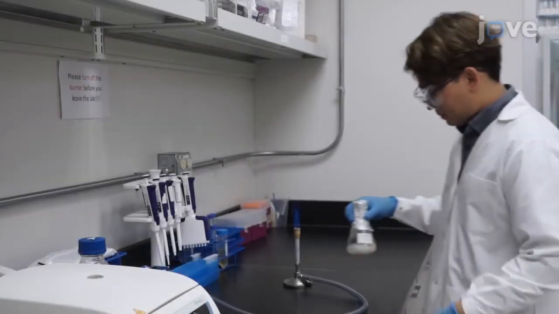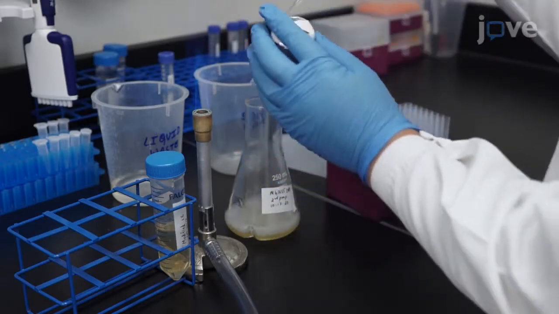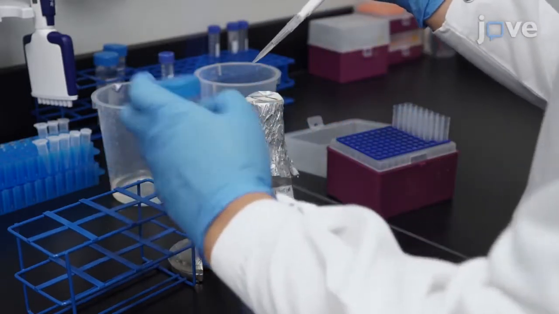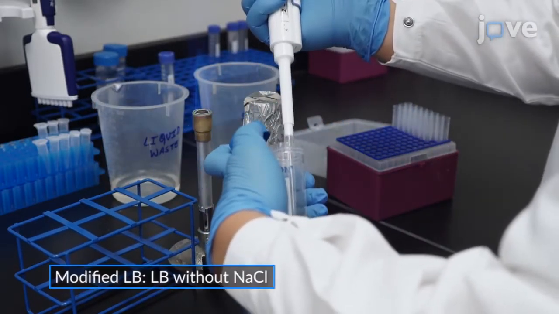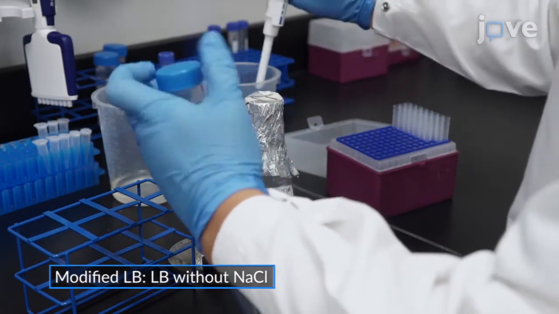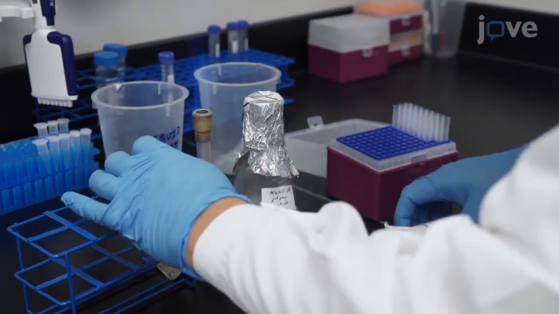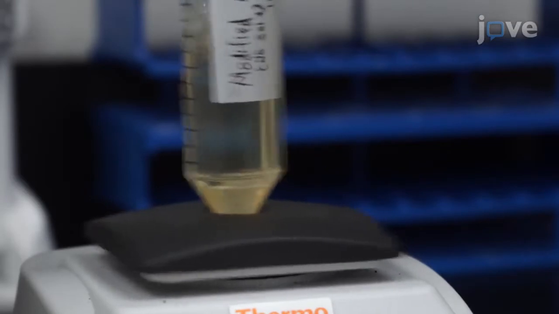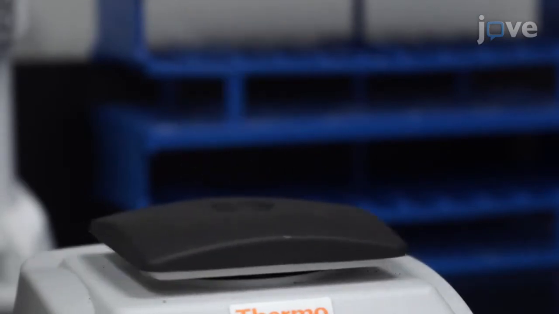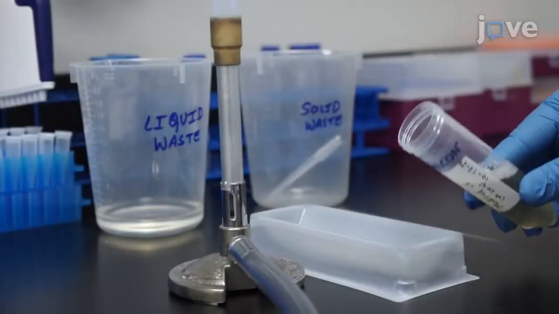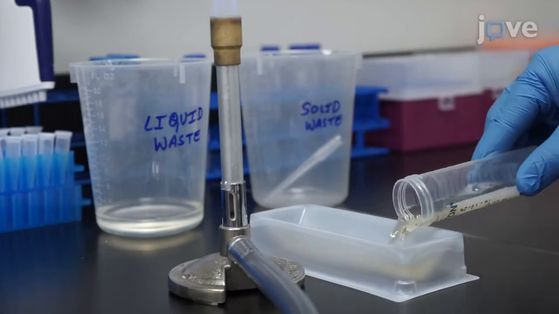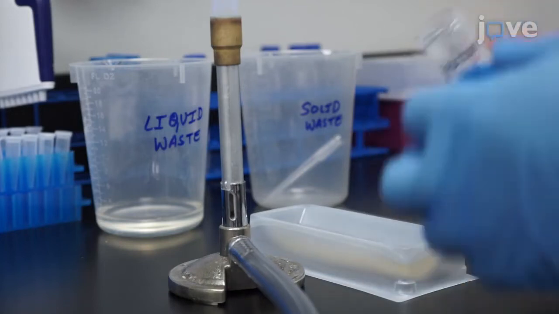Begin by preparing microarray cell cultures. Transfer 250 microliters of exponential phase cells to 25 milliliters of fresh modified LB medium in a 50 milliliter centrifuge tube, then gently mix the cell suspension to make it homogeneous. Transfer the diluted cell suspension into a sterile 50 milliliters reservoir.